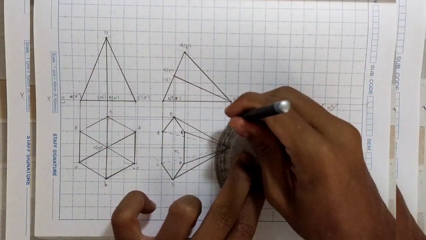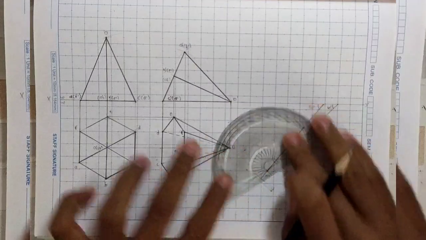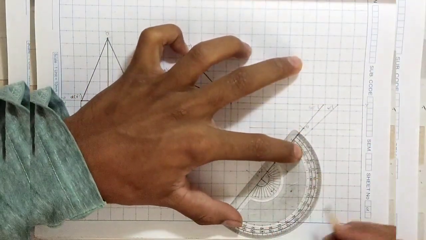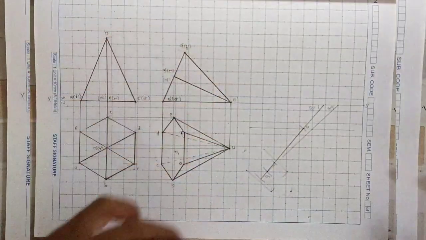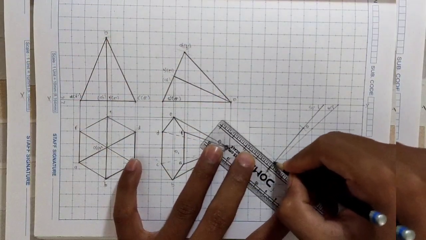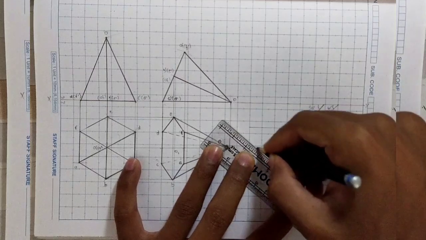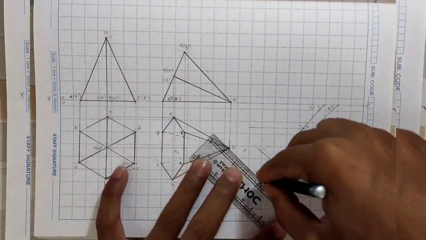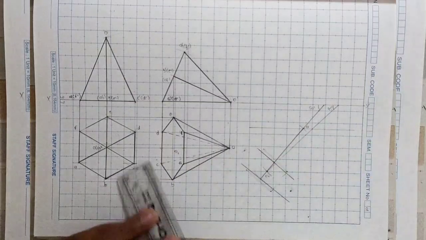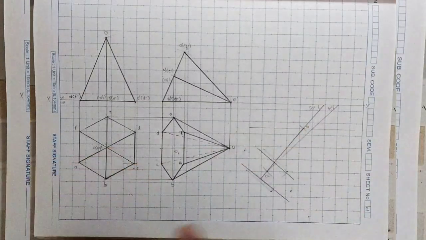I'll put a dot here, then I'll measure 90 degree at this point. I'll put a dot like this. Okay, I got the straight lines.